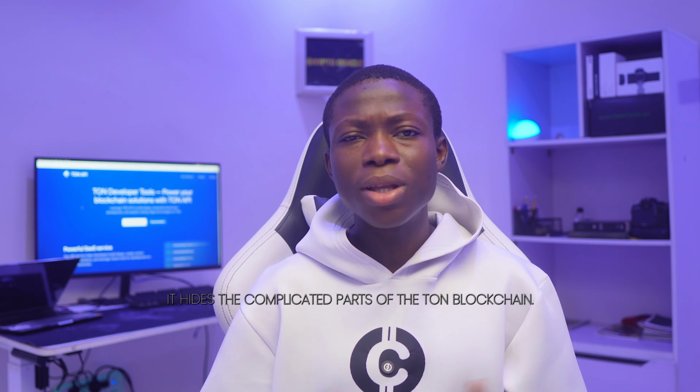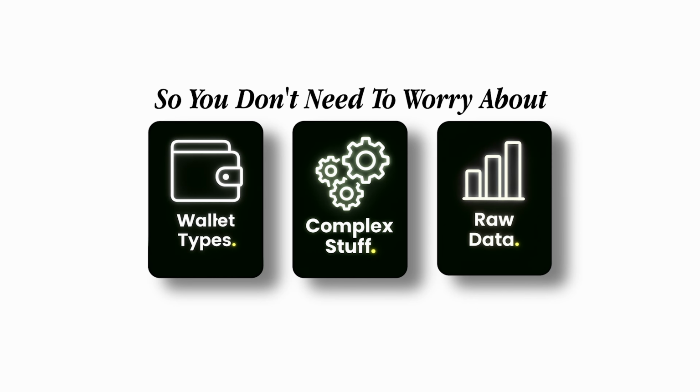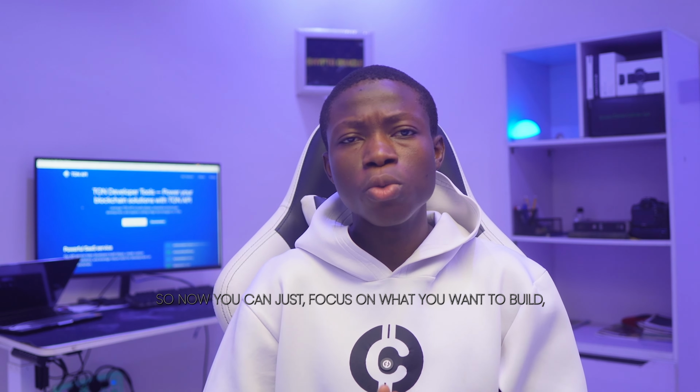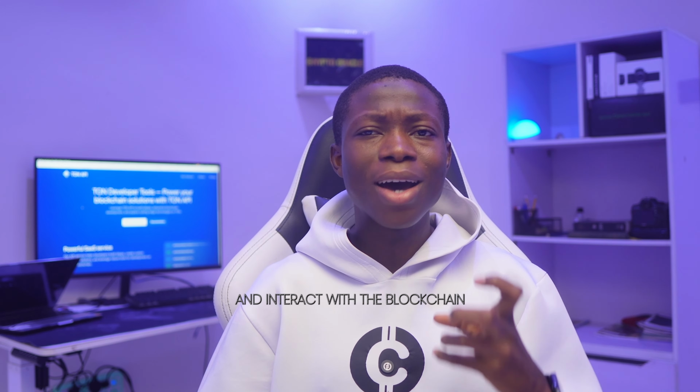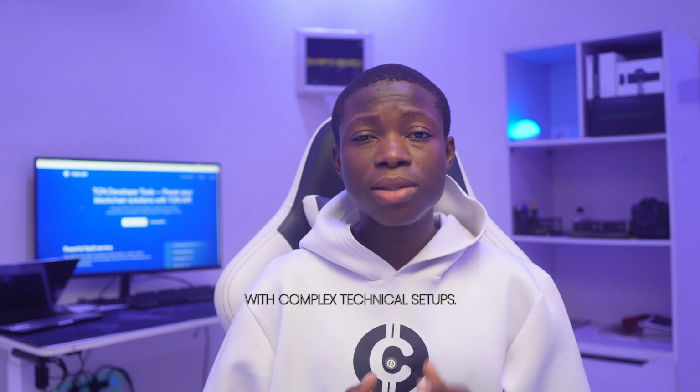It hides the complicated parts of the TON blockchain, so you don't need to worry about different wallet types, verifying complex blockchain stuff, or even reading strange or raw data formats like bits and bytes. So now you can just focus on what you want to build, use the API to fetch data and interact with the blockchain while totally avoiding getting stuck with complex technical setups.